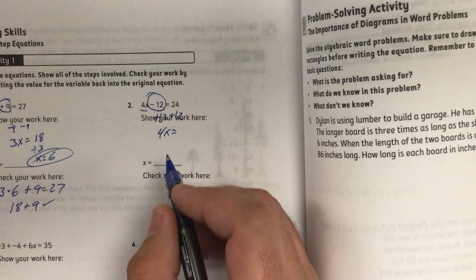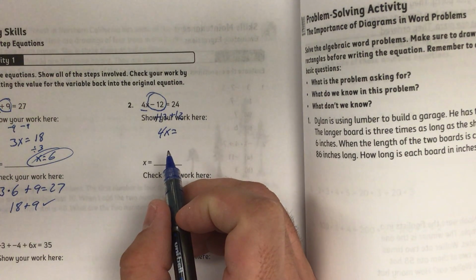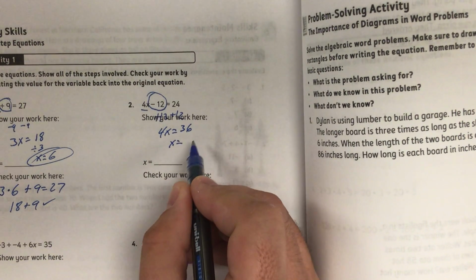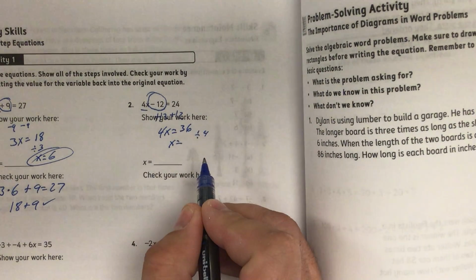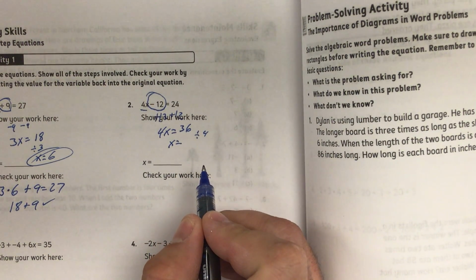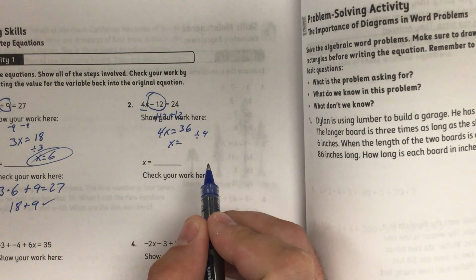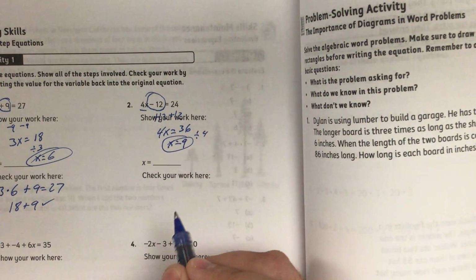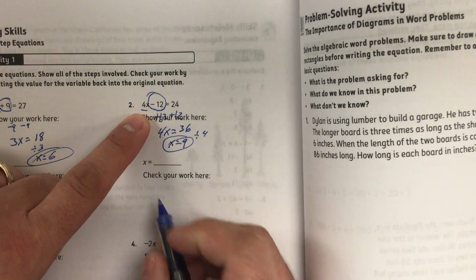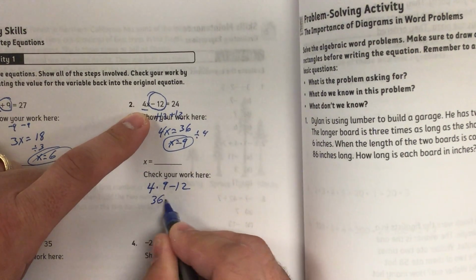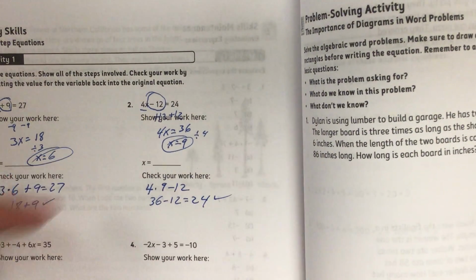So 24 plus 12? 36. So x is 9. Again, double check it. 4 times 9 minus 12. 36 minus 12 is 24. That is correct.